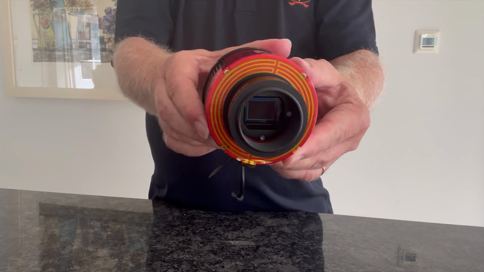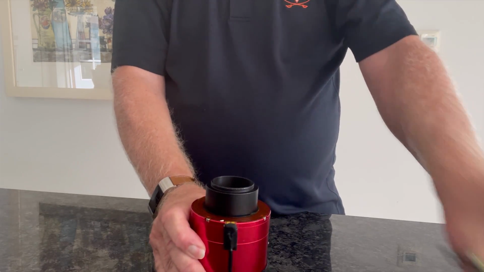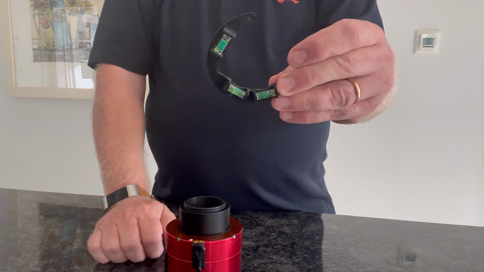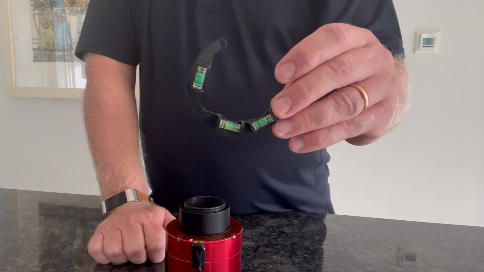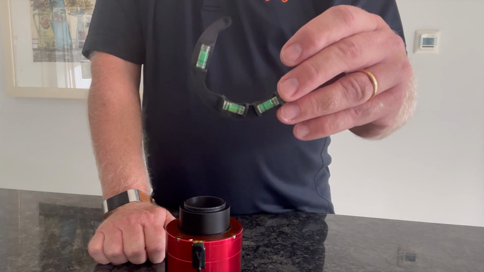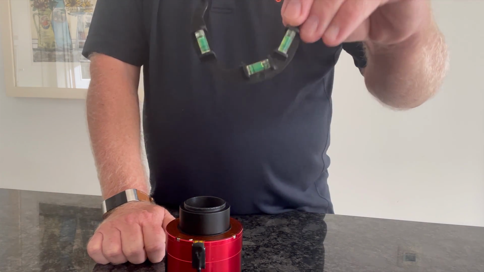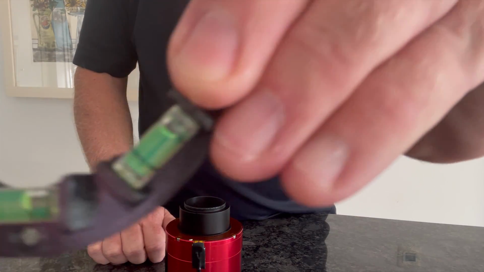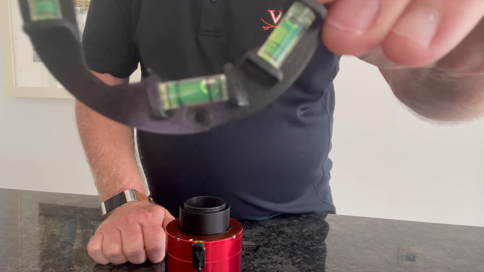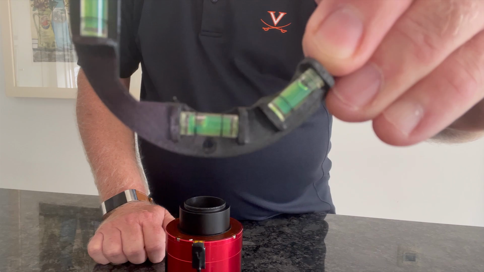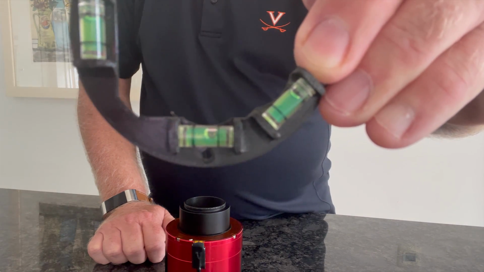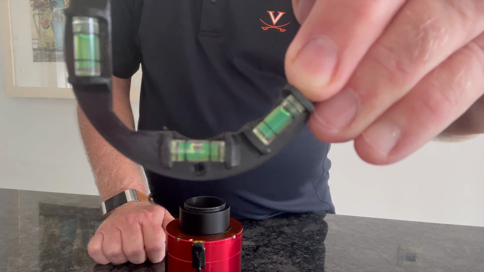But one of the things I've now done is I've bought this new piece of kit here, which is the Buckeyed Stargazer camera rotation level. And as you can see, it's got bubble levels on it. Let's go, there you go. And that will help you get the perfect upright.